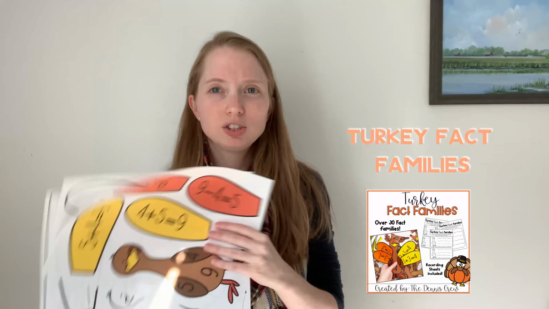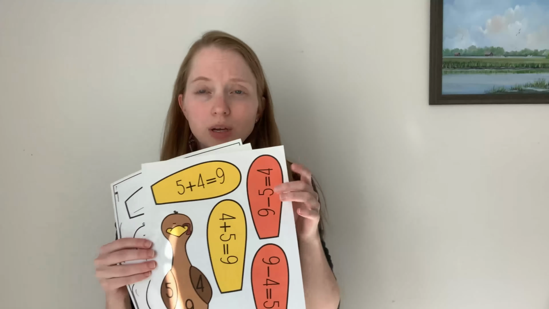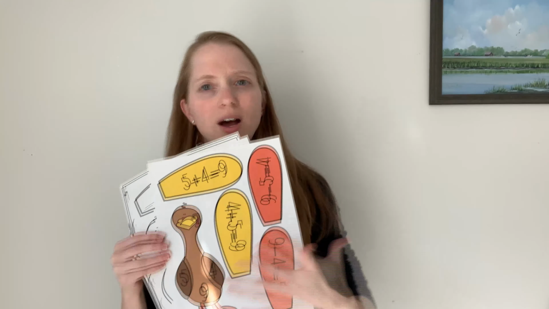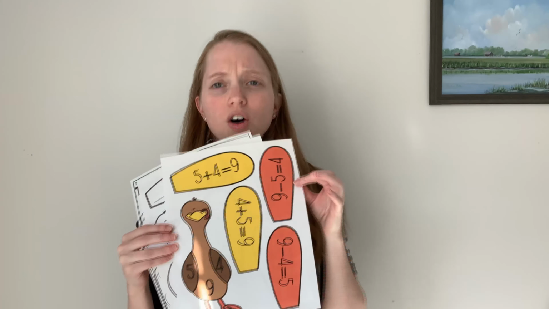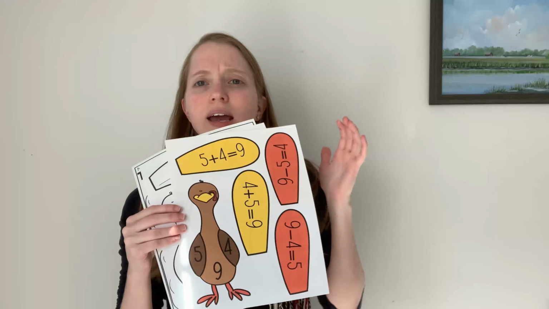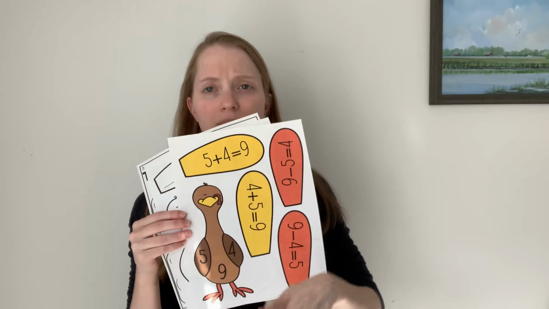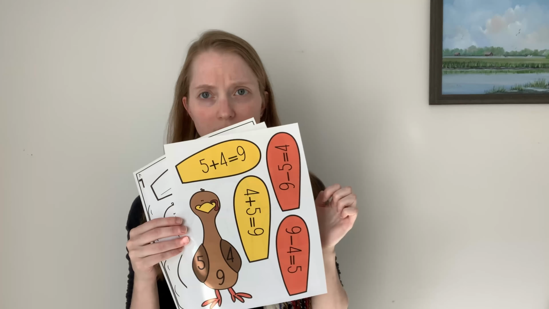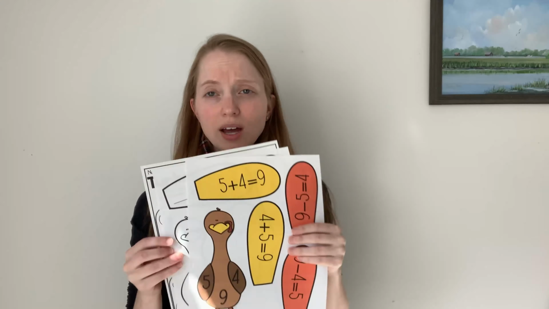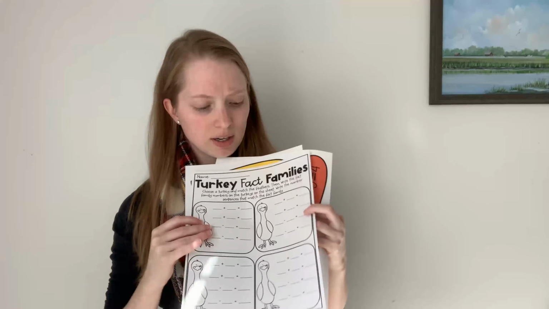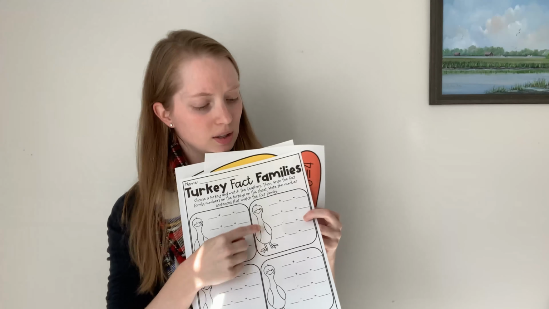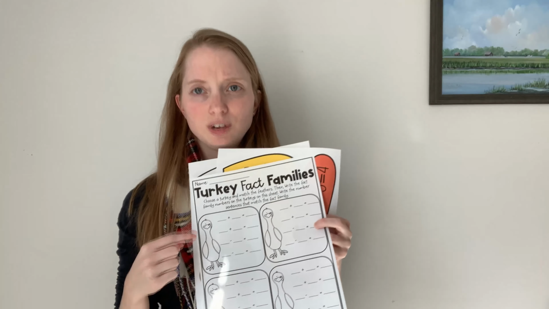And the next one is something that I really like to do that's math related, and it's just turkey fact families. I don't have this cut out. I had it cut out, but it's all the way down in my basement, so I can't go and find it right now. But what the kids will do is, you can have maybe 10 or 12 of these already cut out, printed, laminated. And the kids will find these turkeys and they're gonna find the matching feathers to go with it. And so when they do that, they can have this recording sheet and they can write down the numbers that are on the turkey.